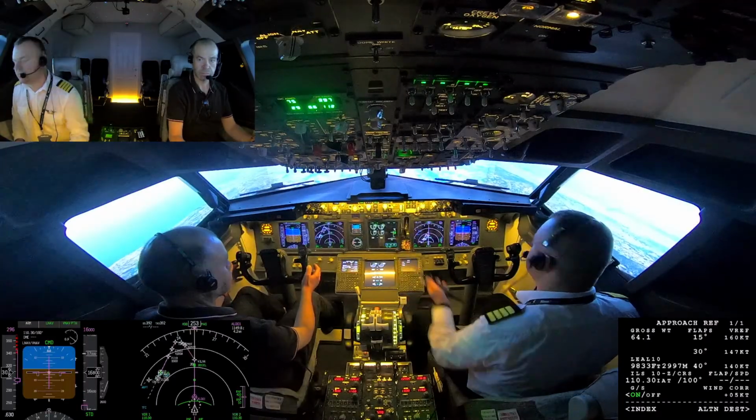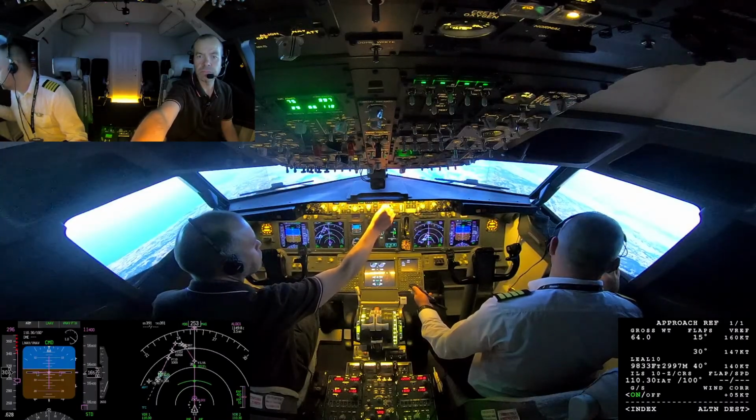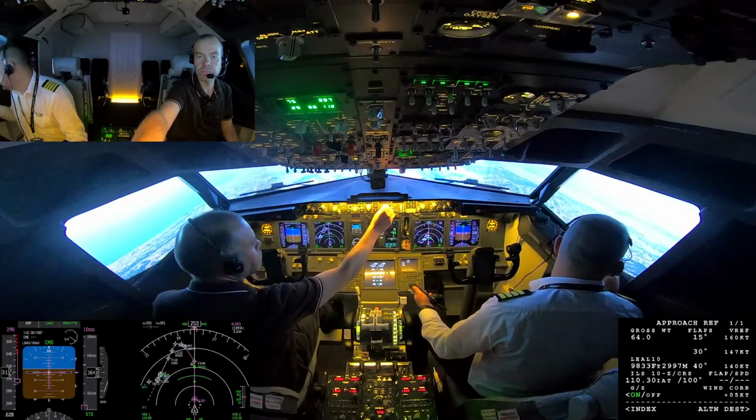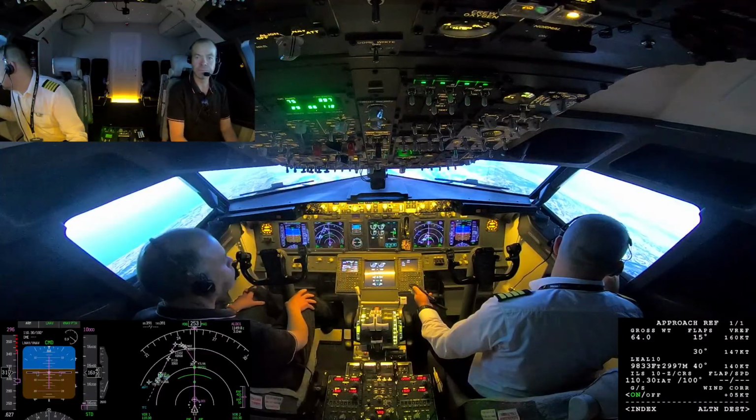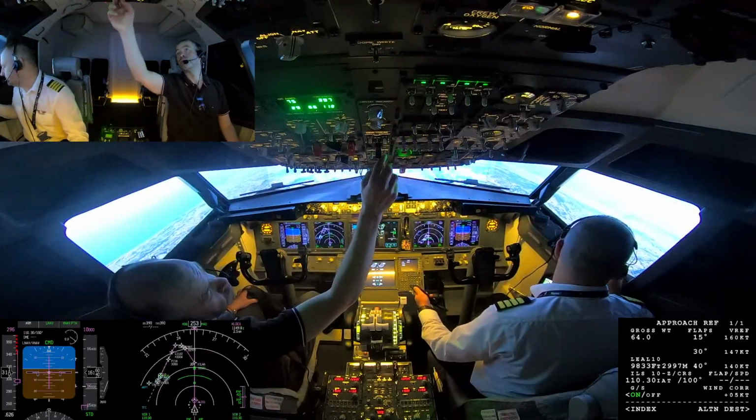Let's go down to 10,000 feet. Now we can put a seatbelt sign back on, so flip that one down.